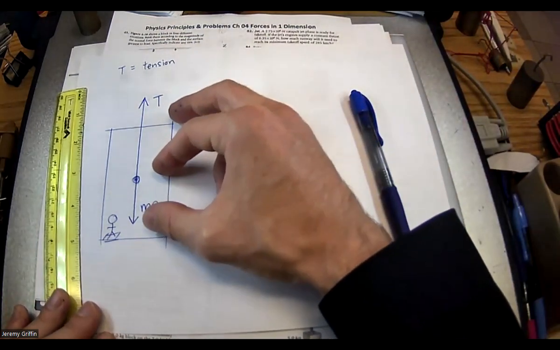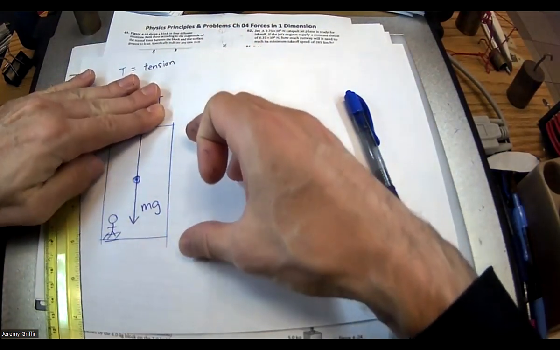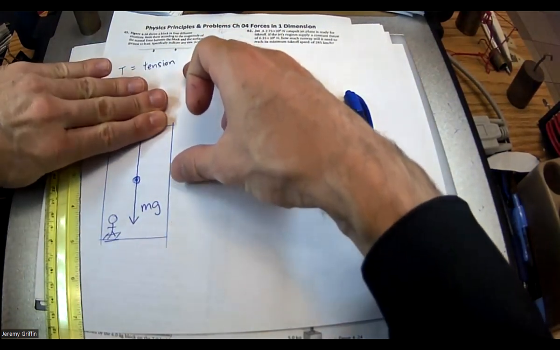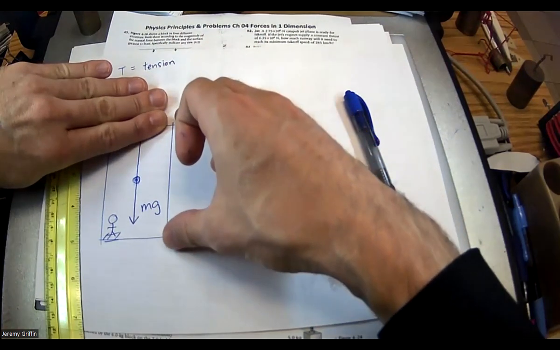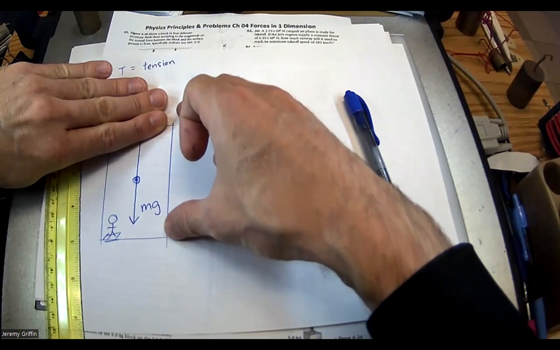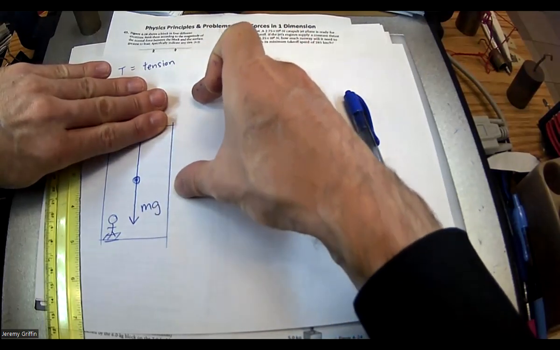Now, what if the elevator is moving up at constant velocity? If it's a constant velocity, what's the net force on it? Yeah, the net force would be 0, right? So wouldn't the tension be exactly equal to the weight as long as it's moving up at constant velocity?